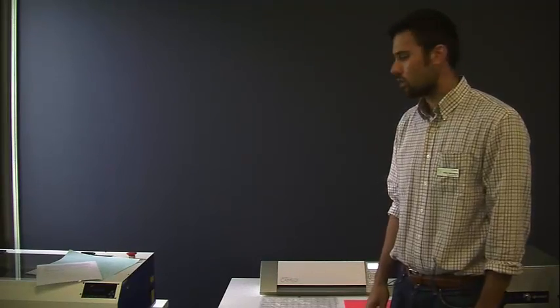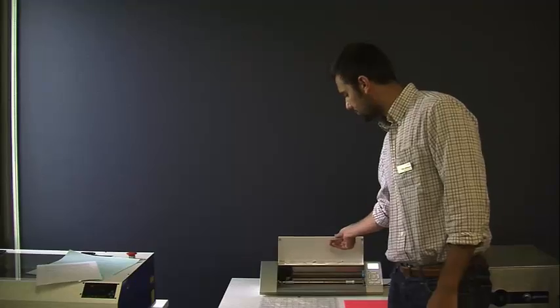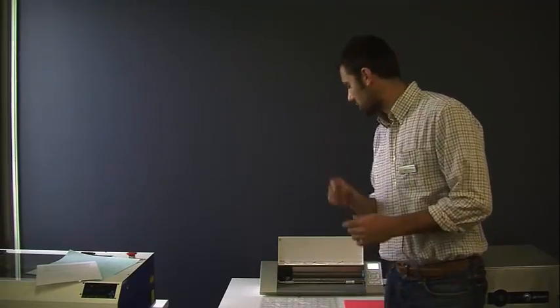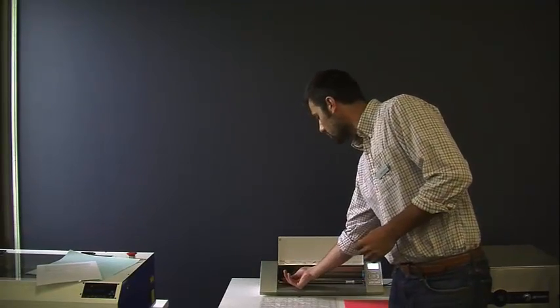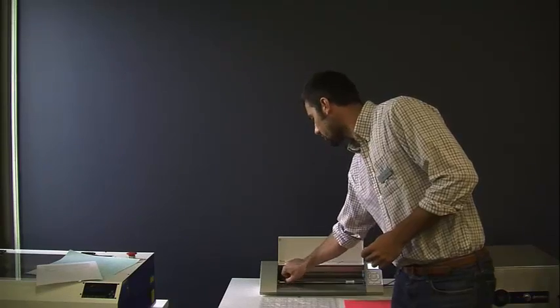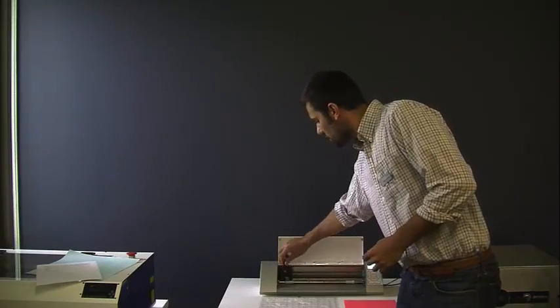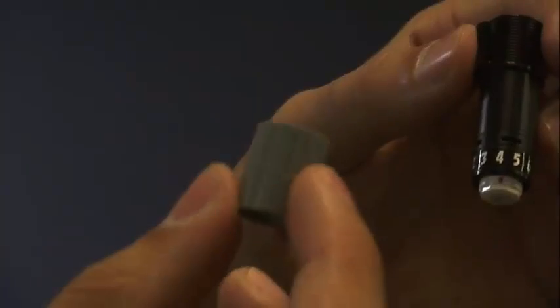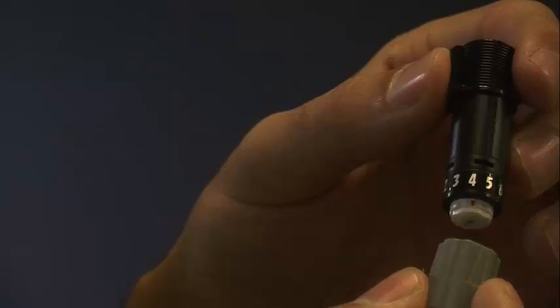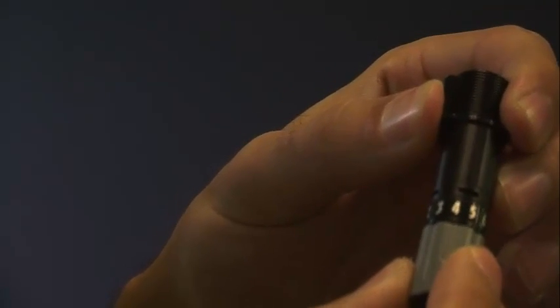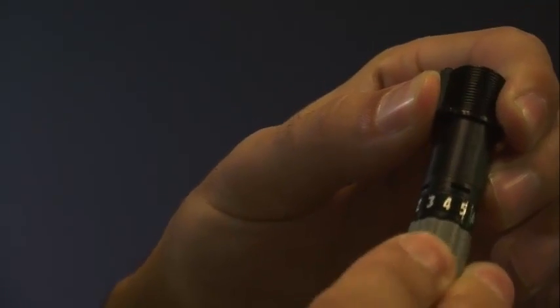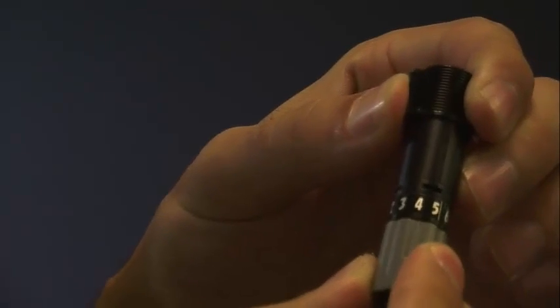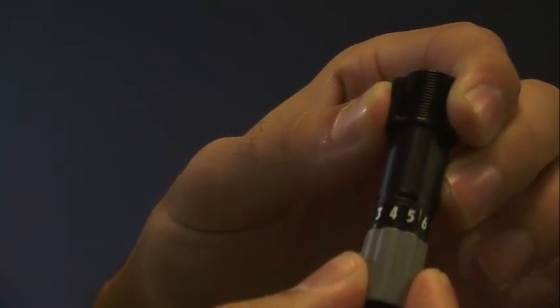In order to change the blade length on the Silhouette Cameo, we'll need to open up the front flap, take out the ratchet, and turn the blue knob to the left. This is where the blade lives. What you'll do is you'll take the ratchet and line up the triangle with the red mark on the blade. Then you'll twist left or right to go to the correct setting.